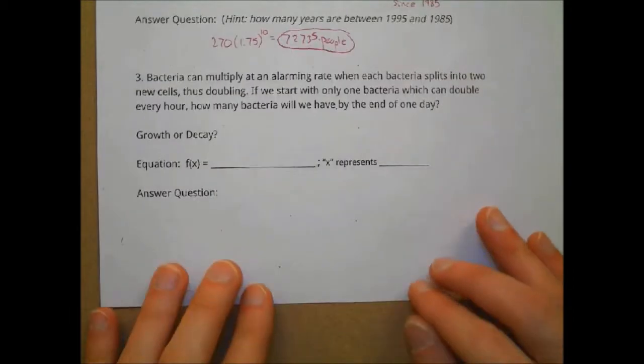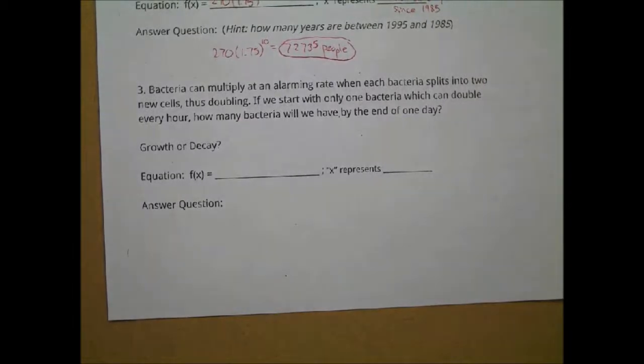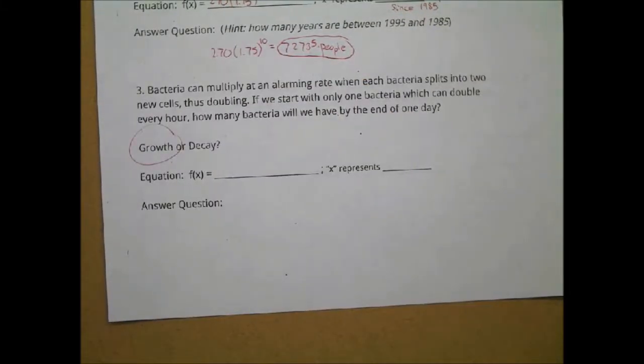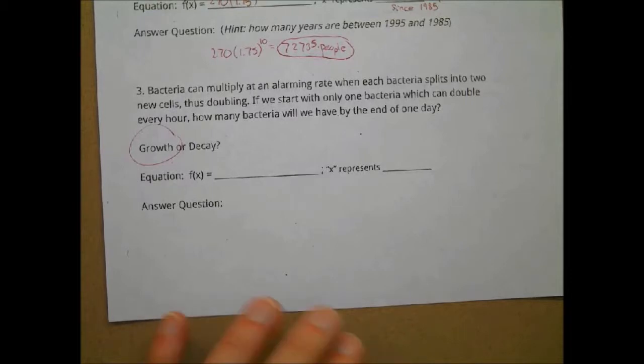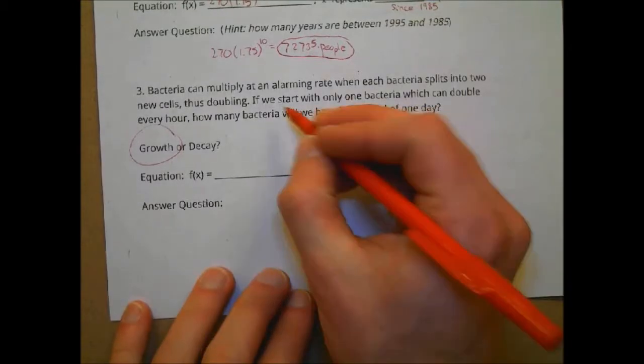Okay, bacteria can multiply at an alarming rate when each bacteria splits into 2 new cells, thus doubling. If we start with only one bacteria, which can double every hour, how many bacteria will we have by the end of the day, by the end of one day? Okay? So is this a growth or a decay here? Growth, right? We're growing bacteria. Okay. What's our starting or initial amount of bacteria here? 1. Yeah, we're starting with only 1 bacteria.